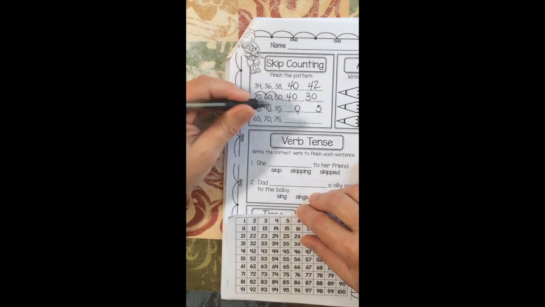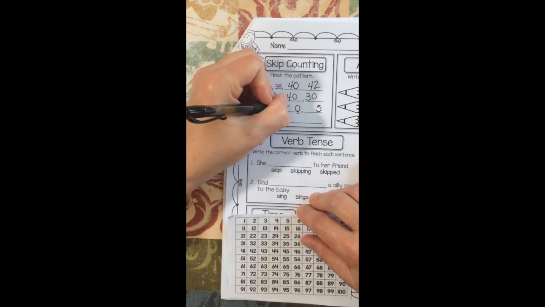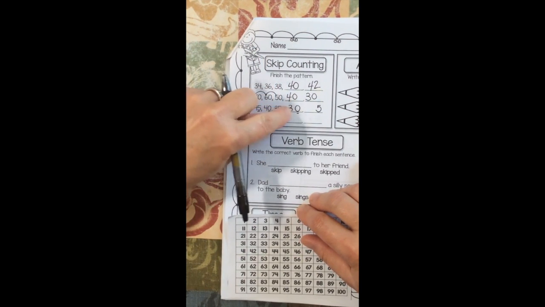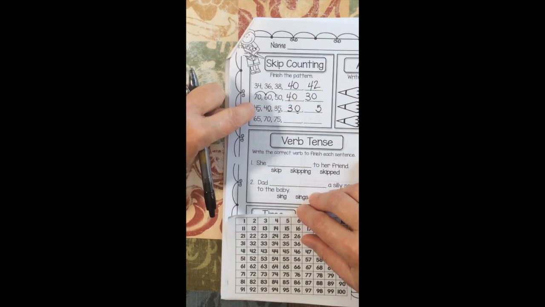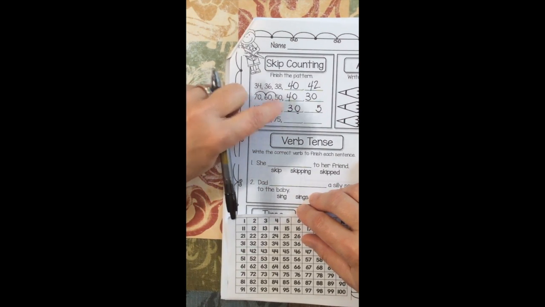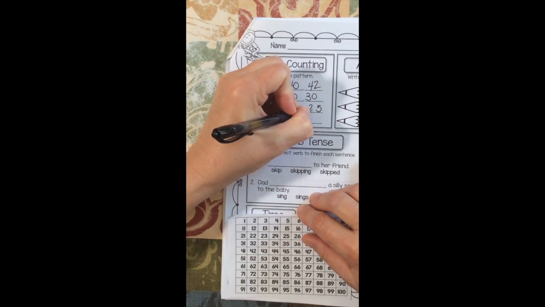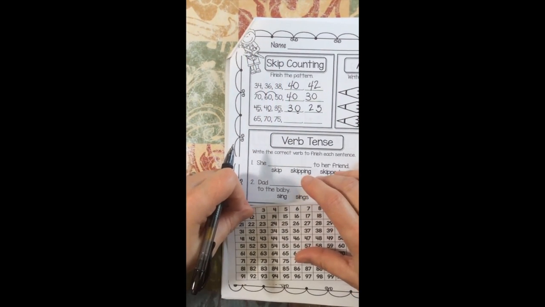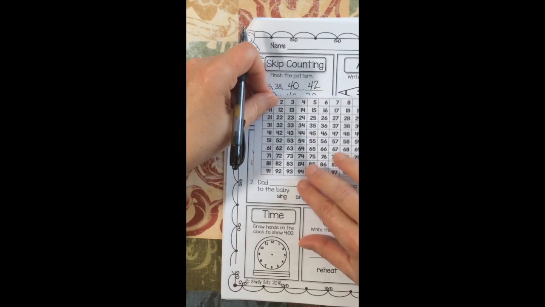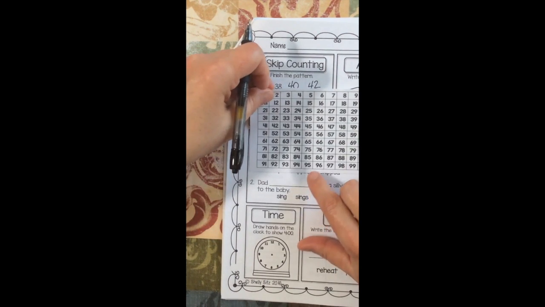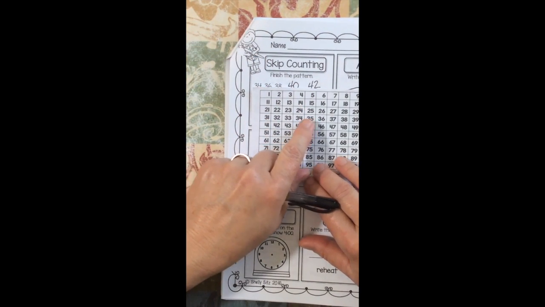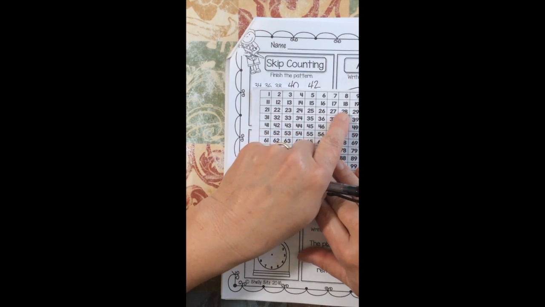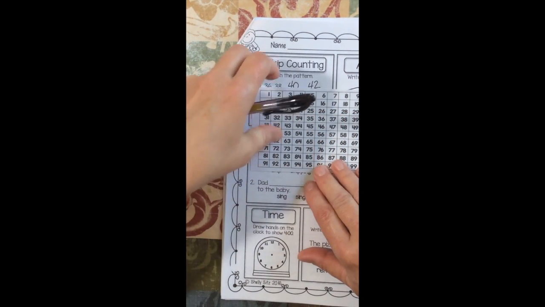4, 4, 3, 3. So I have 2 4s and 2 3s. So now I have to go down again. 4, 3, 2. Okay, if you have a hundreds chart, you could just start at 35 and just count backwards. 1, 2, 3, 4, 5. 1, 2, 3, 4, 5. Okay?